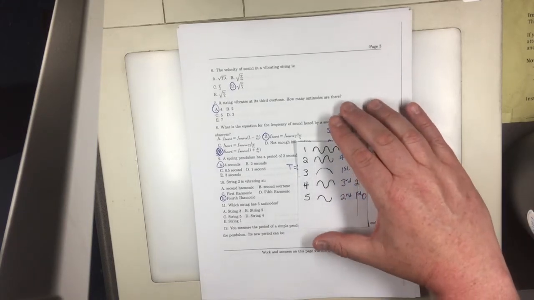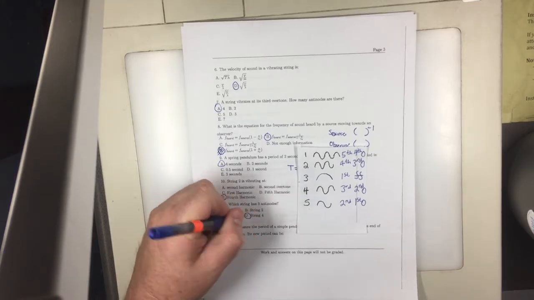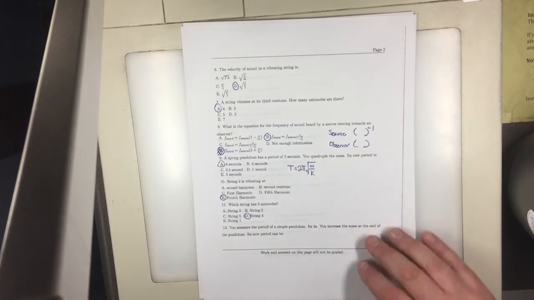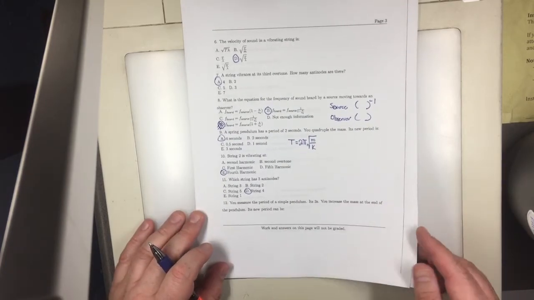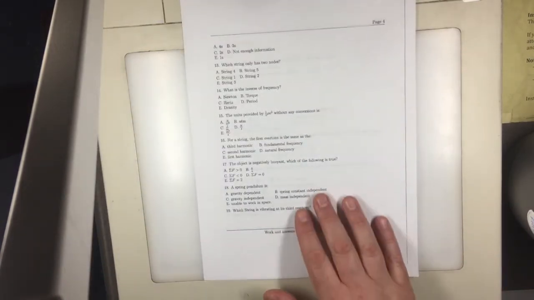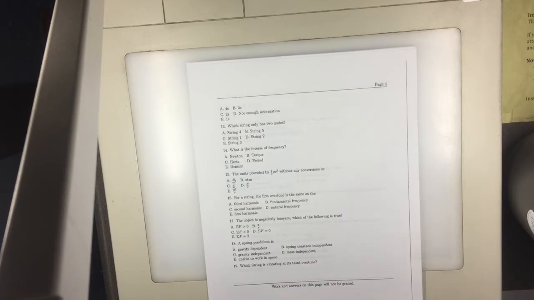Which string has 3 antinodes? Four. String 4. You measure the period of a simple pendulum. It's 3 seconds. You increase the mass. Which one is the new period?